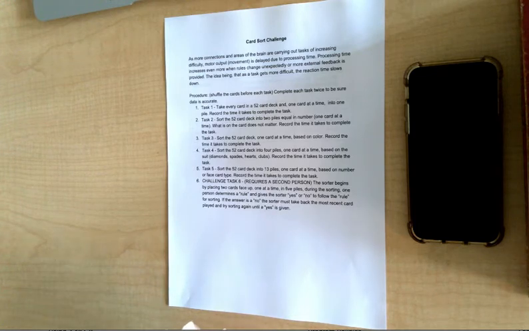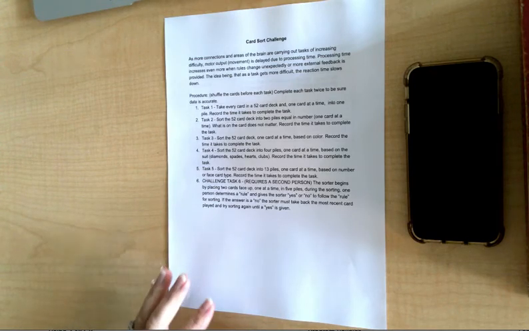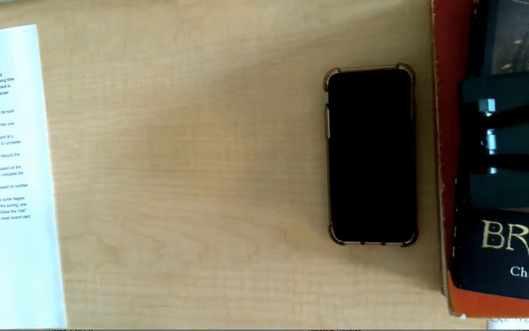Processing time increases even more when the rules change unexpectedly or external feedback is provided. The idea being that as a task gets more difficult, the reaction time slows down. So we're going to try a bunch of tasks and see if they get more difficult or not. So let me fix my camera here for a second.